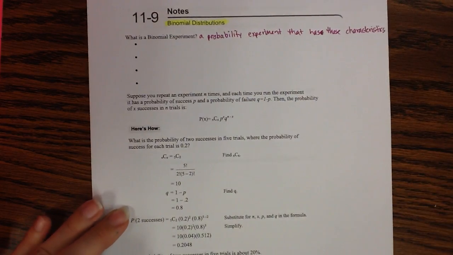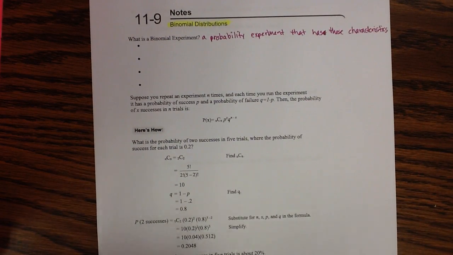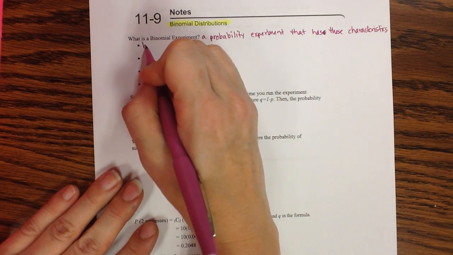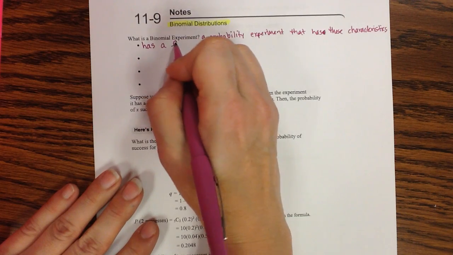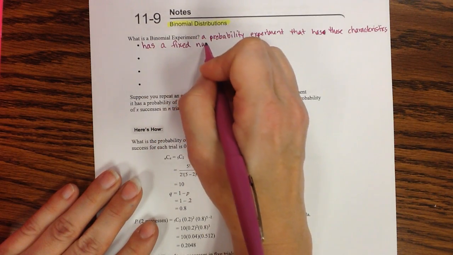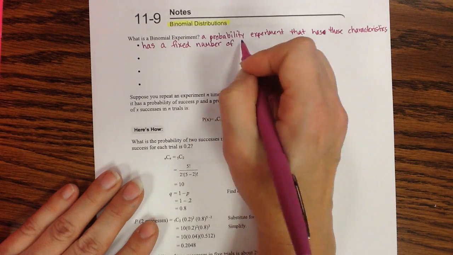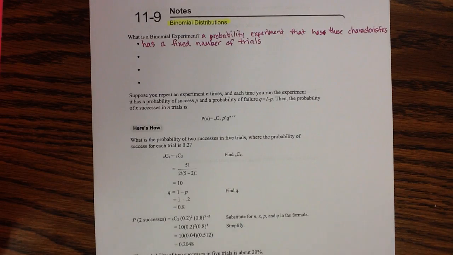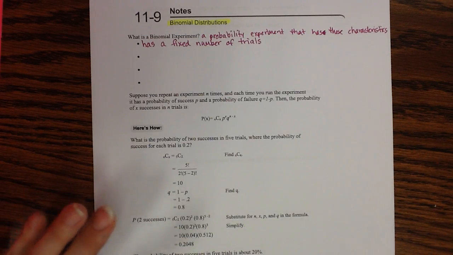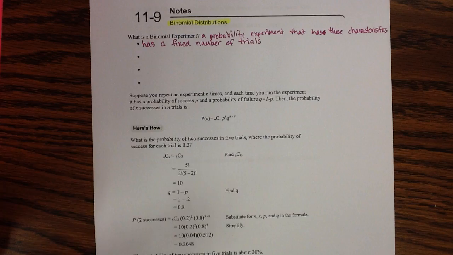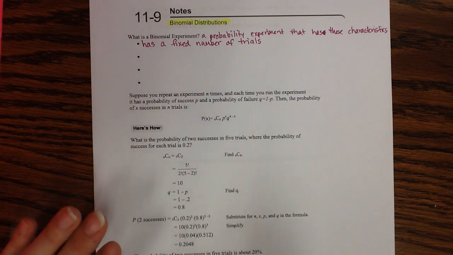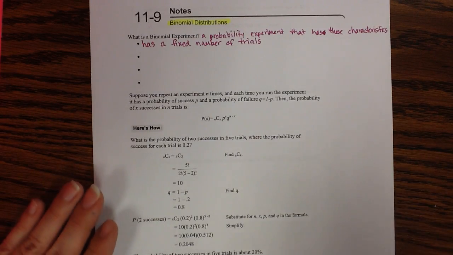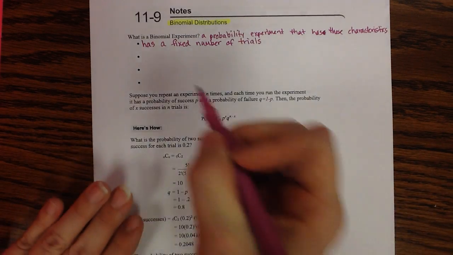So in order to be a binomial experiment, there have to be four things going on. Thing number one is that it has a fixed number of trials. So I'm going to flip a coin 17 times. It can't just be, what's the probability of getting heads on a coin? It has to be, what's the probability that I flip a coin 17 times and I get heads 3 times.